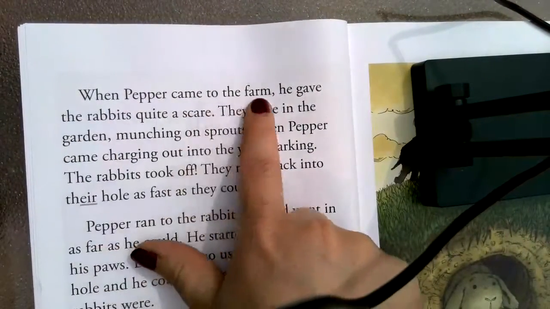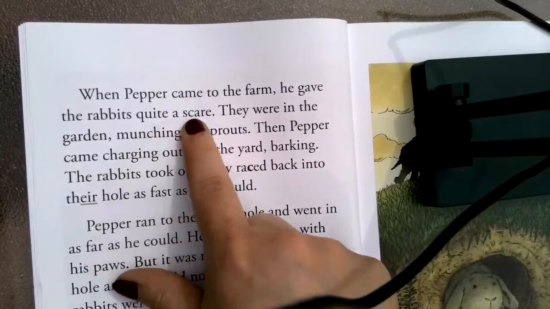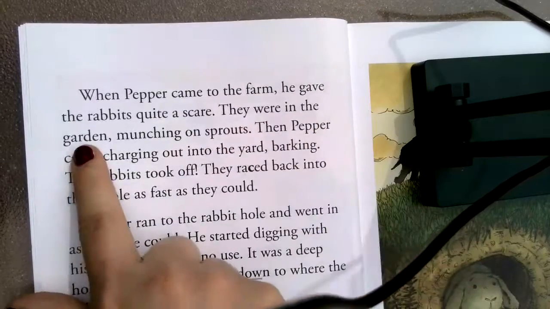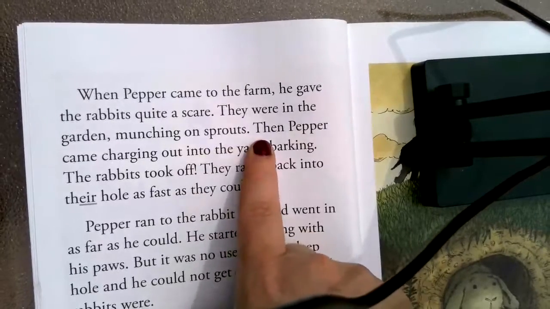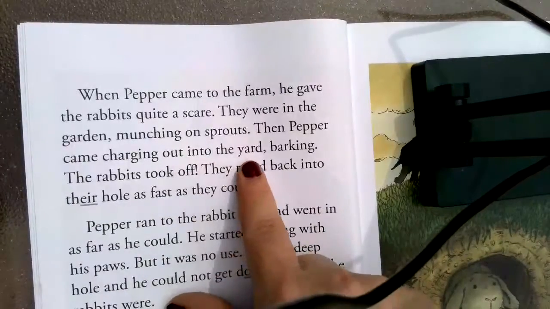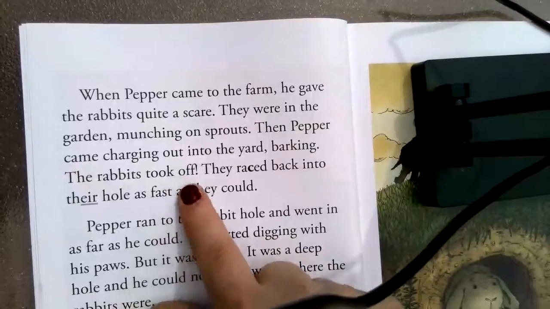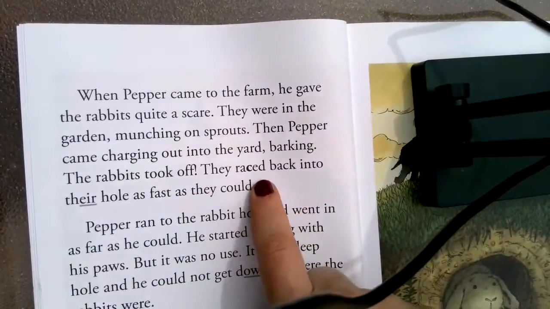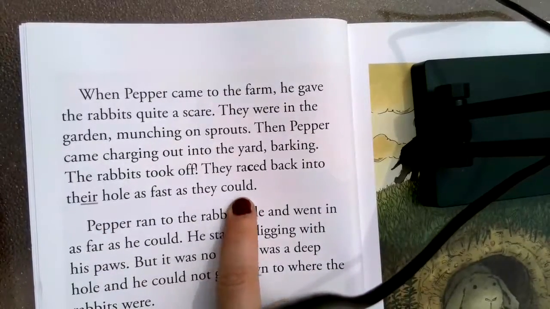When Pepper came to the farm, he gave the rabbits quite a scare. They were in the garden, munching on sprouts. Then Pepper came charging out into the yard, barking. The rabbits took off. They raced back into their hole as fast as they could.